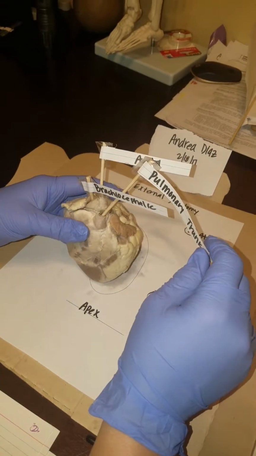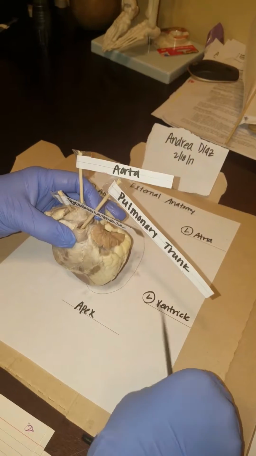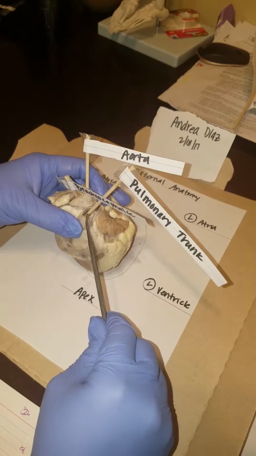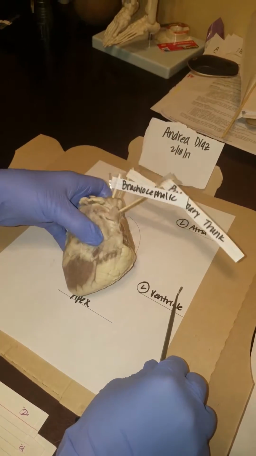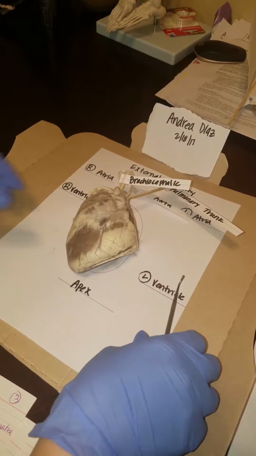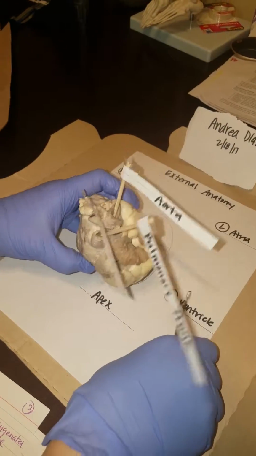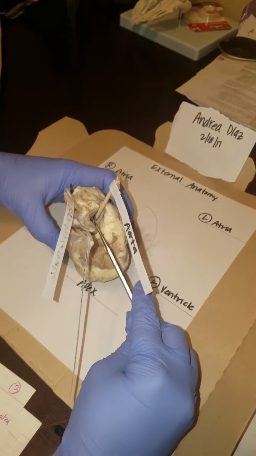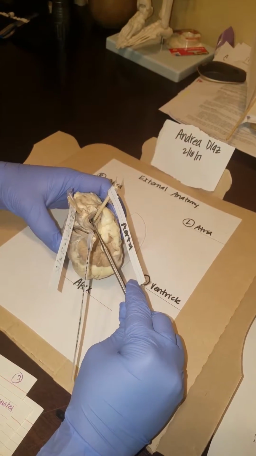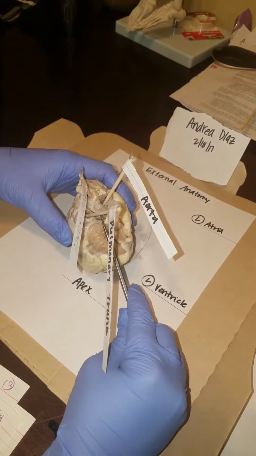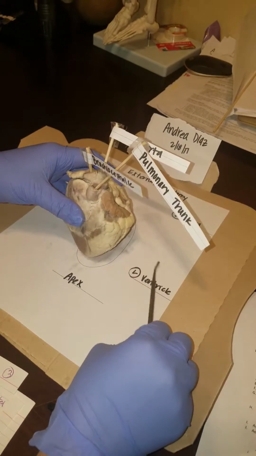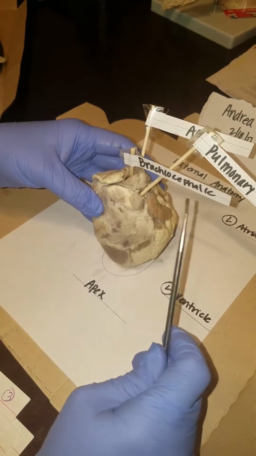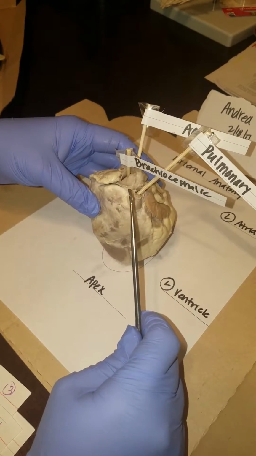This is the pulmonary trunk, right in here. The blood from this vessel is going to the lungs and is deoxygenated blood. This is the aorta. The blood from this vessel is going towards the abdomen with oxygenated blood to distribute to all parts of the body. The aortic arch consists of the brachiocephalic artery, the left common carotid, and the left subclavian, which are not pictured here.